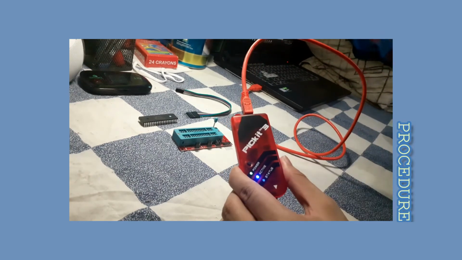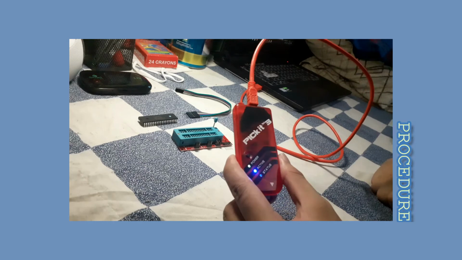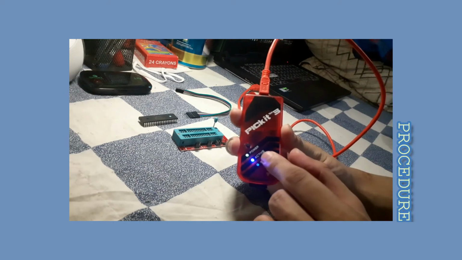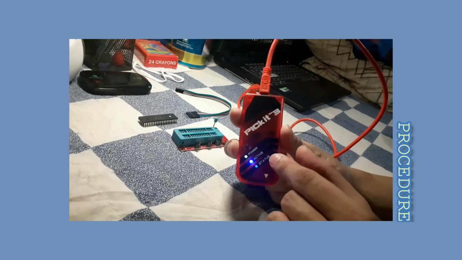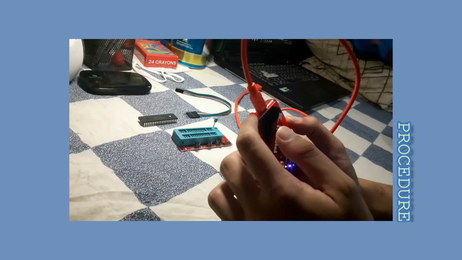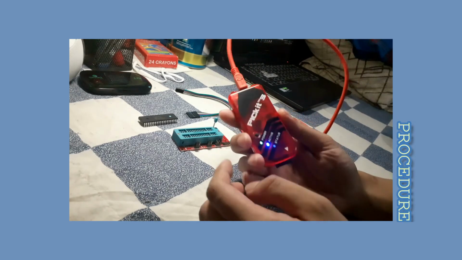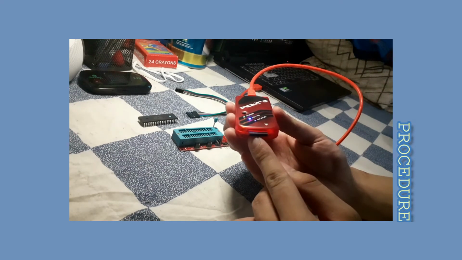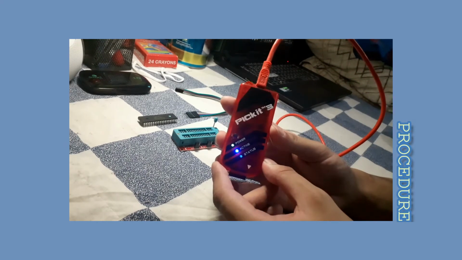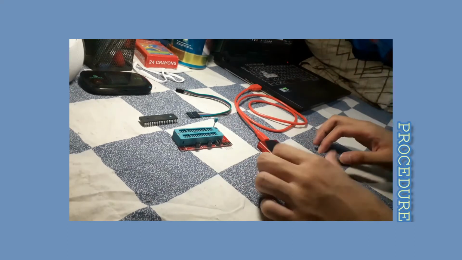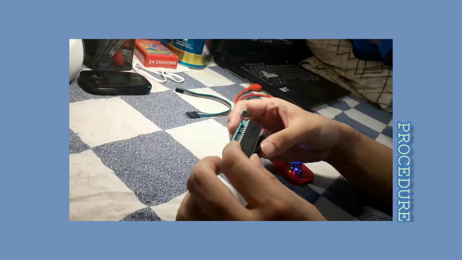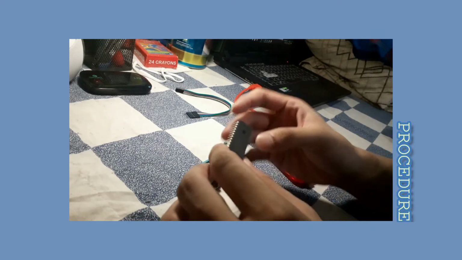A USB cable was used to connect the PICkit 3 to our computer. You could see 3 light indicators for the power, the active status, and the status bar. Here, the lanyard loop can be seen, and here, the programming connectors would be connected. Using this tool, we would be able to attach our IC.